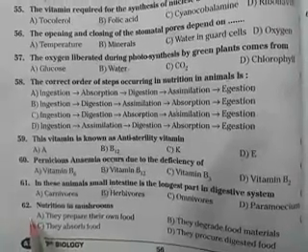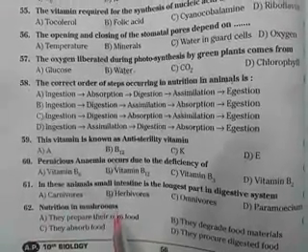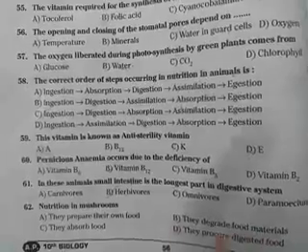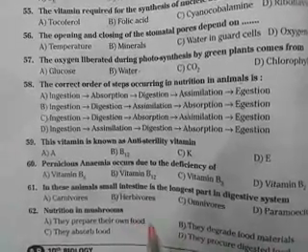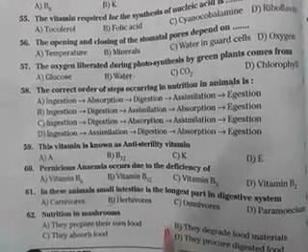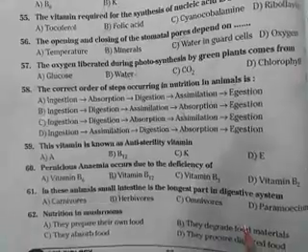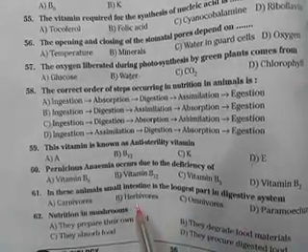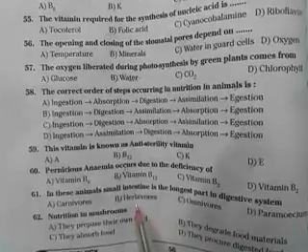Next, 62. Nutrition in mushrooms. They degrade food materials. Where do they live? They live on fecal matter and dead waste materials. So they degrade food materials. These mushrooms show saprophytic nutrition.